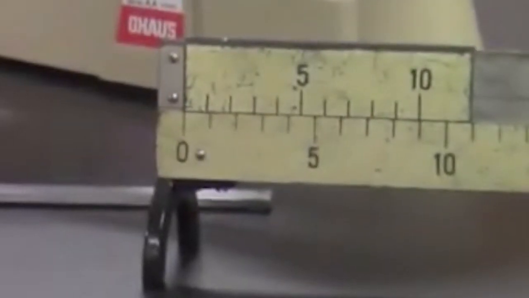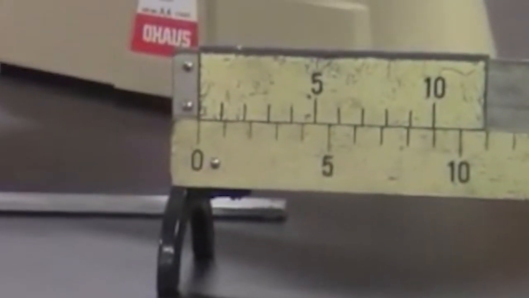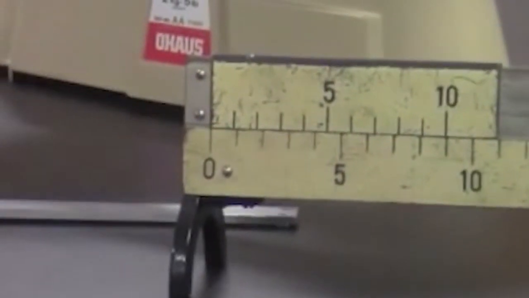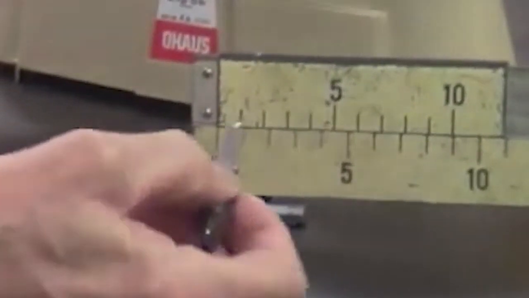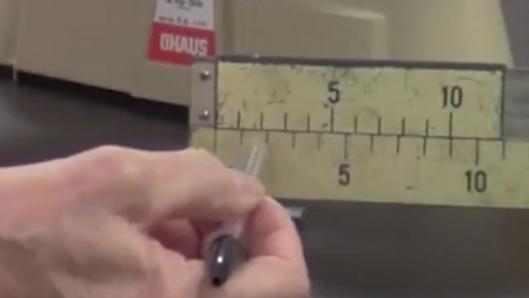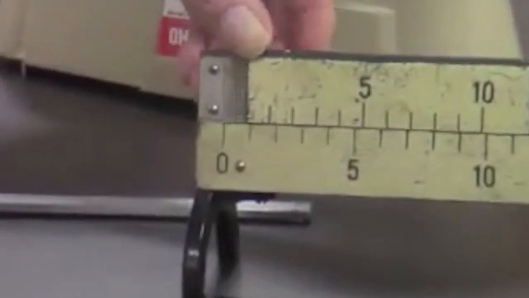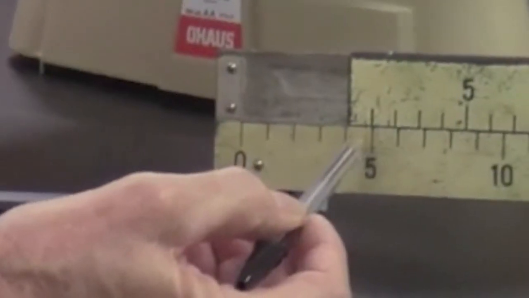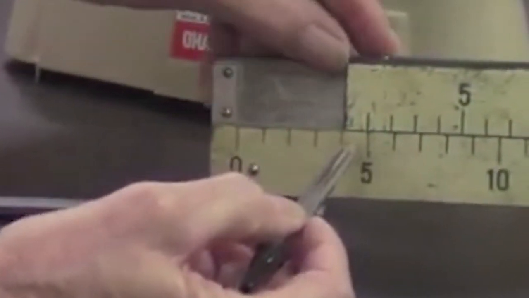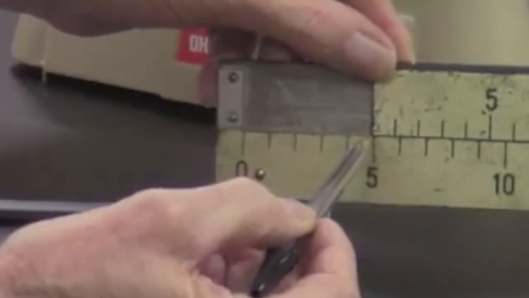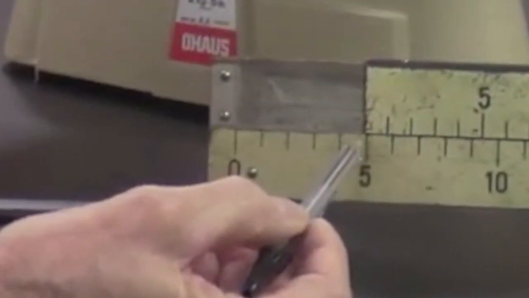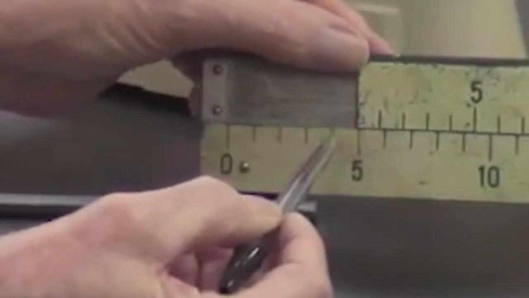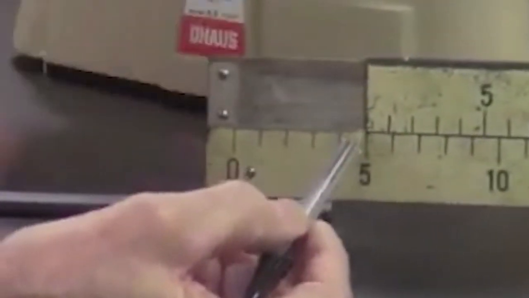Now that sounds a little confusing, but Mr. Vernier, who was an 18th century Frenchman, was very clever in this, and he realized that as you go down the scale here, let's just put this at some value, at 5 centimeters. Okay, so at 5 centimeters, the index mark here is lined up, and the line that lines up best is this line. Of course, I lined it up that way.